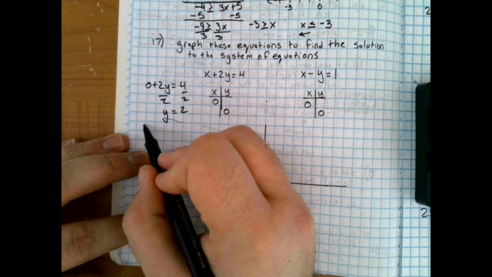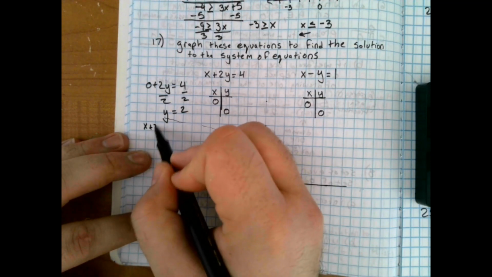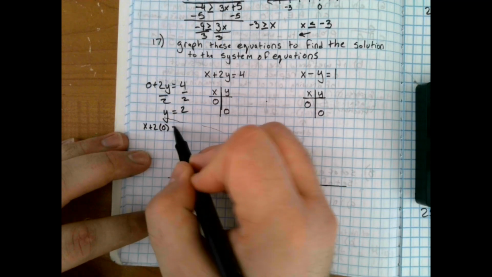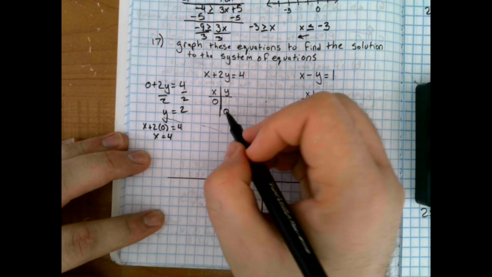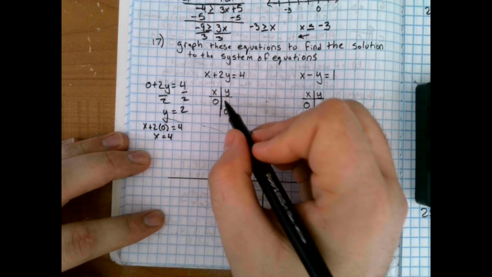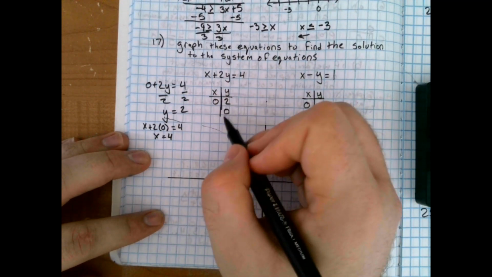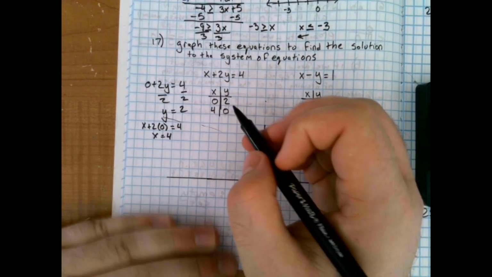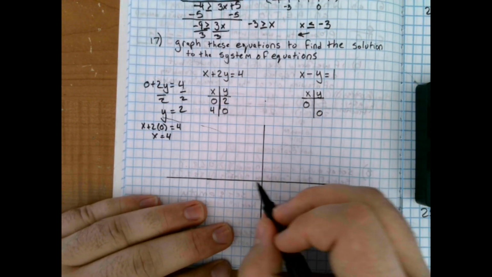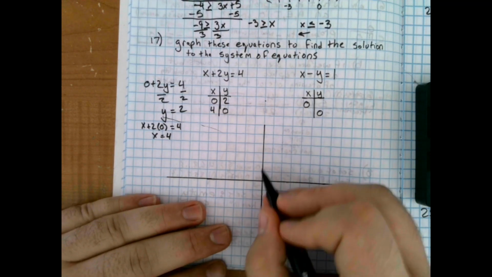If we have x plus 2 times 0 equals 4, then x will equal 4. So when x is 0, y is 2. When y is 0, x is 4. So we have the points 0, 2, which means we're going to go up 2 and over 0.